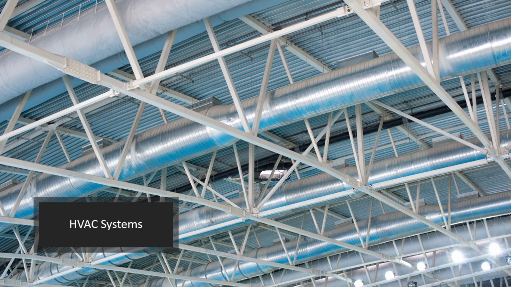Air filtration: high efficiency particulate, or HEPA, filters can be used to remove dust, allergens, and other particles to improve air quality. And humidity control. Maintaining the correct humidity level is essential for the comfort of occupants and to preserve the integrity of sports surfaces. Too much moisture can lead to mold and mildew, while too little can cause dryness and irritation.